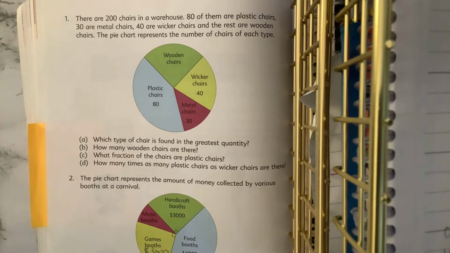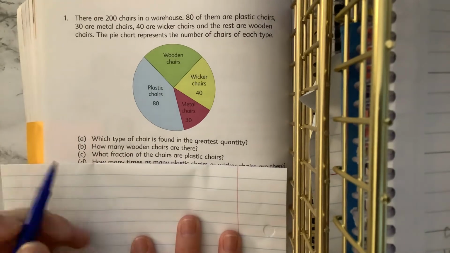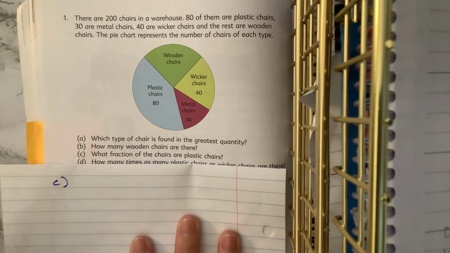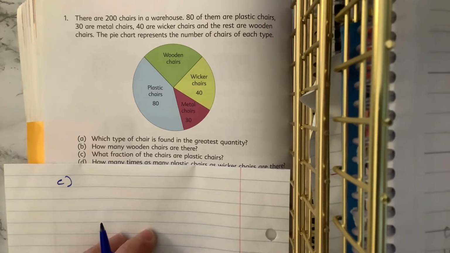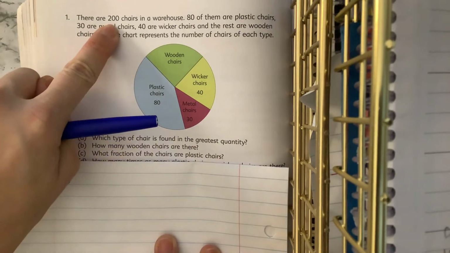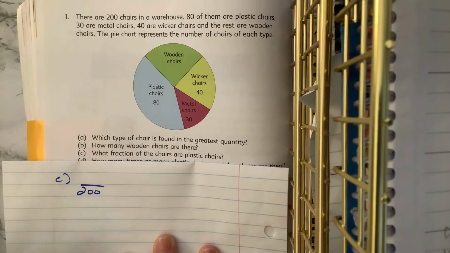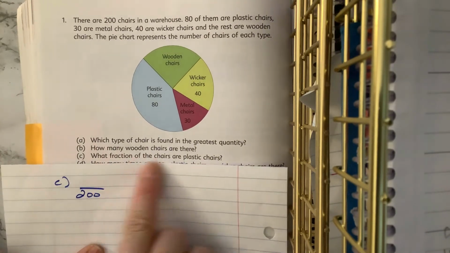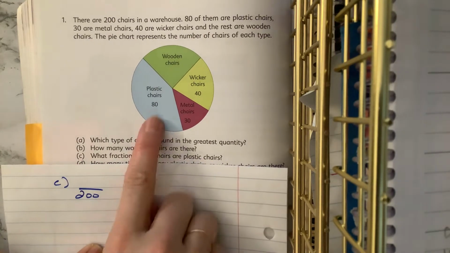Okay, back to this fraction question, which we practiced on the previous page. What fraction of the chairs are plastic chairs? So remember, when we're talking about fractions, the denominator should always be the total amount. So what is the total amount? They gave that information to us. 200. So our denominator is 200. Our numerator is the number of chairs we're talking about.